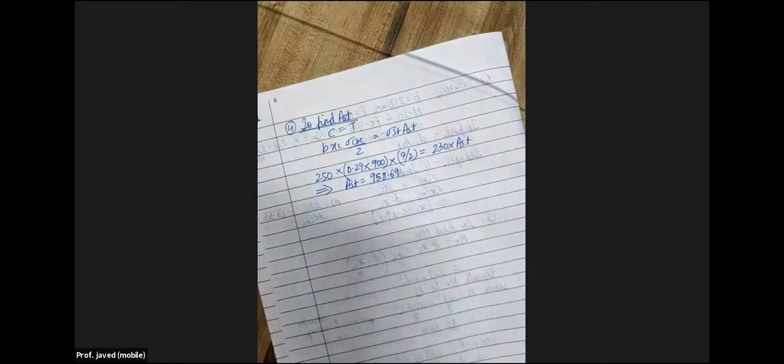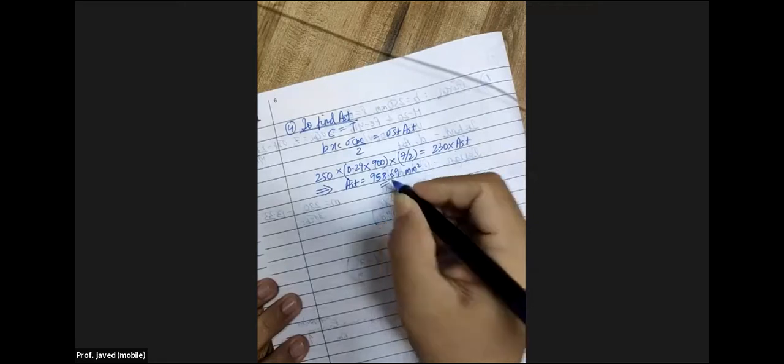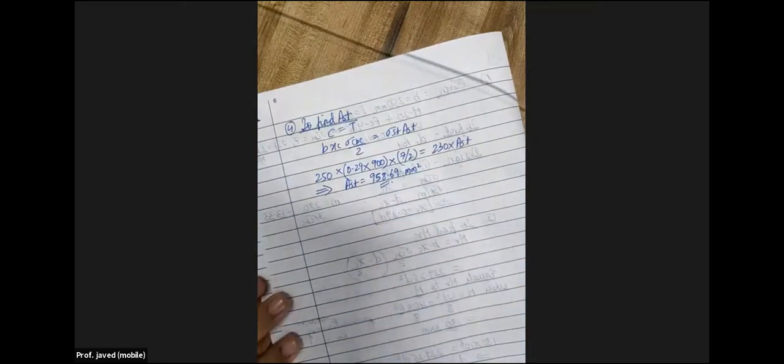958.69. Anyone who is not getting this value? Okay, you have to give me the value. I don't have the value of AST. So I hope this is the right value. 986. Always has got 986.